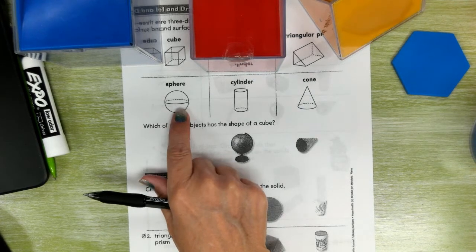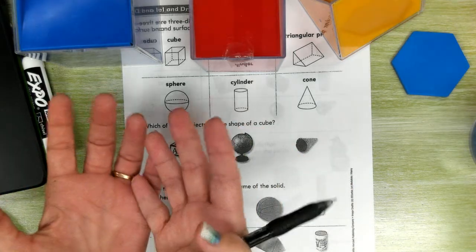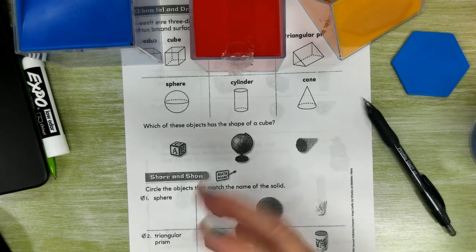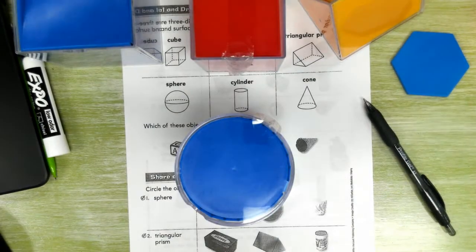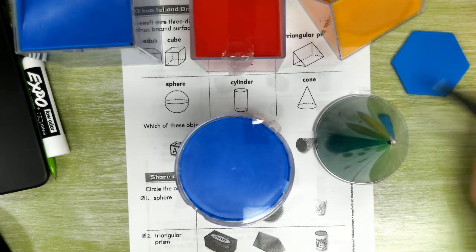A sphere. I don't have a sphere out here that I can get. A sphere is a ball, just a round ball. I used to have a couple of balls in my drawer here that I had taken from students, the little bouncy balls, but I don't see them. Okay, I have a sphere, and it's just a round object. Now we have a cylinder, which is right there, and a cone right here. Those are the ones we're looking at for right now.